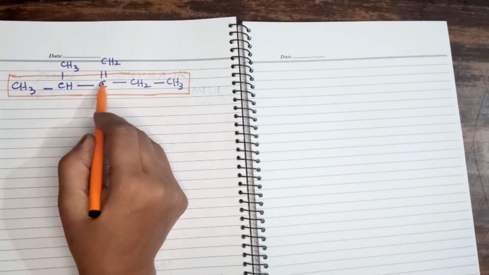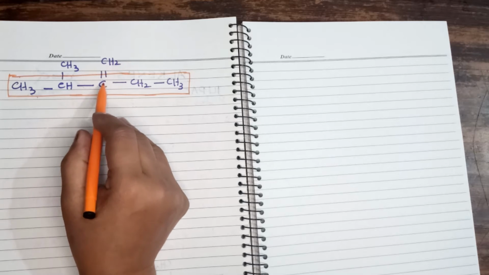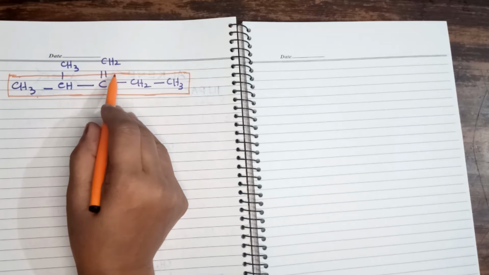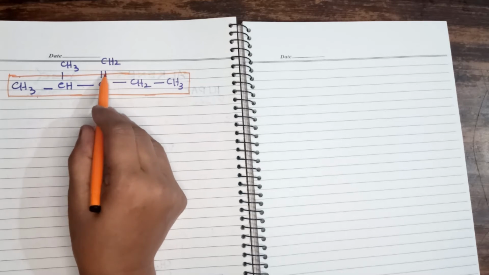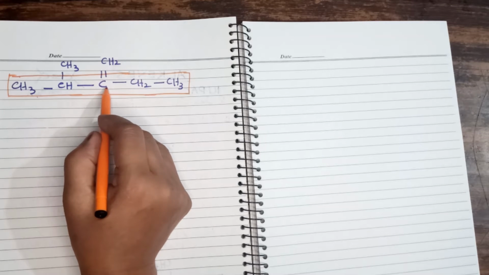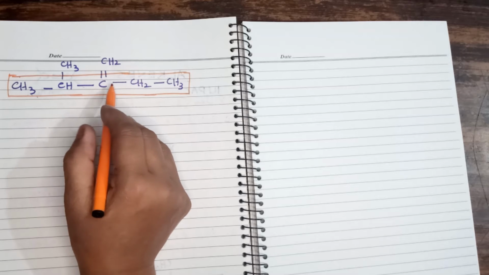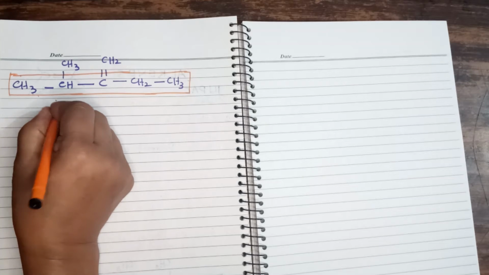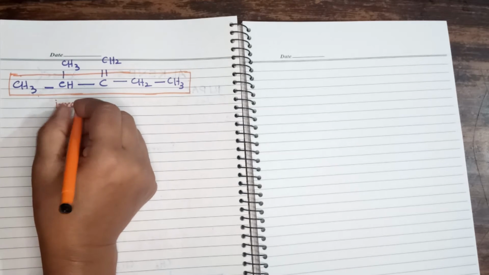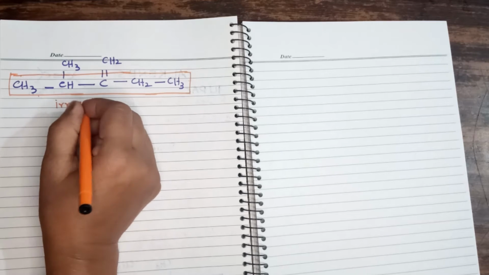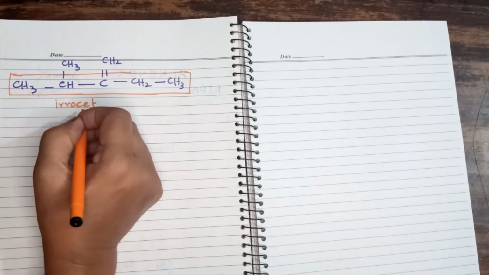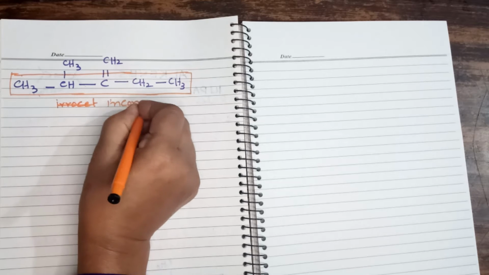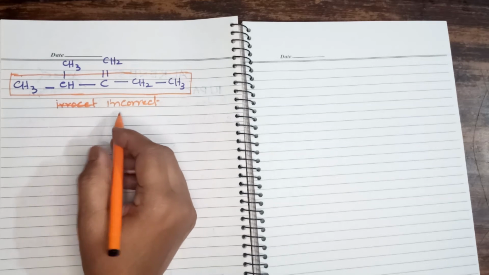What is the rule? Both the carbon atoms forming the double bond must be included in the parent chain. So the longest chain which includes just one carbon atom forming the double bond is not correct. So that's why this parent chain is incorrect. Incorrect, right?